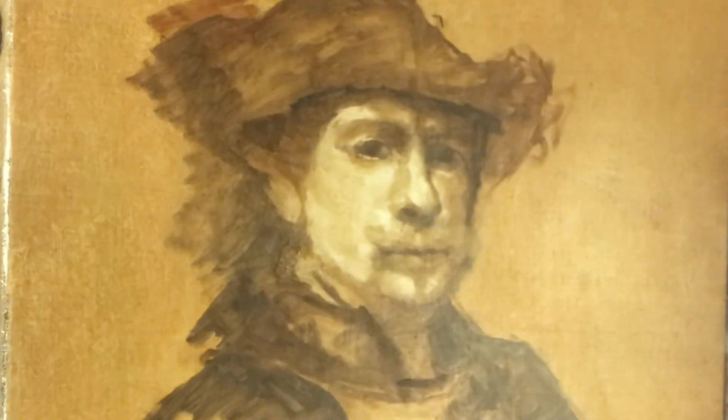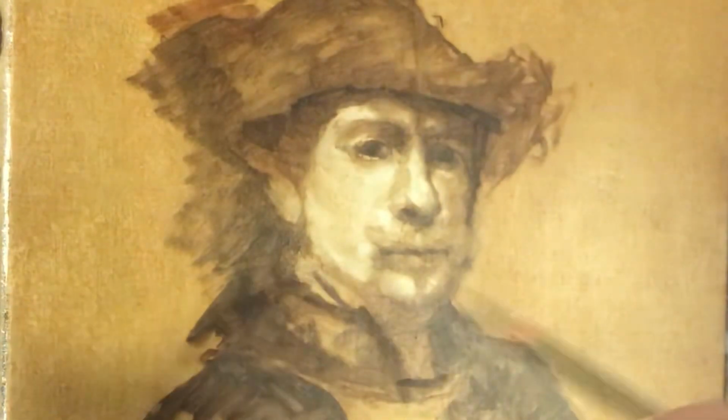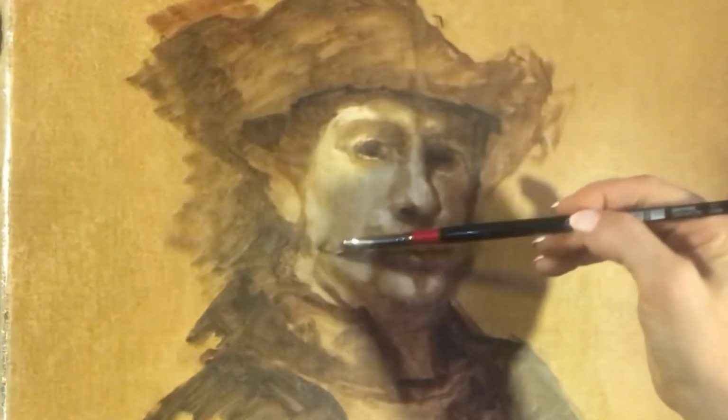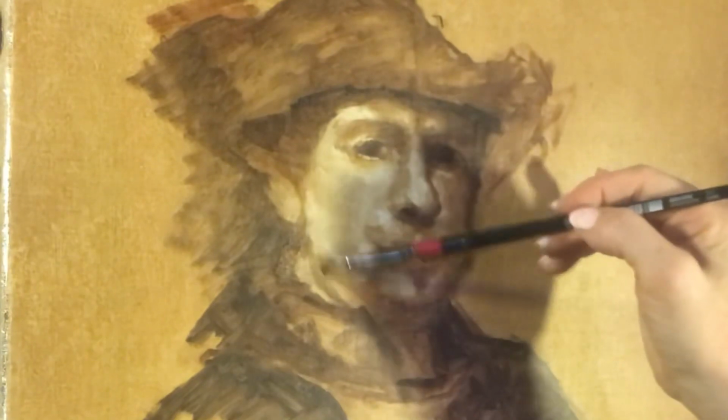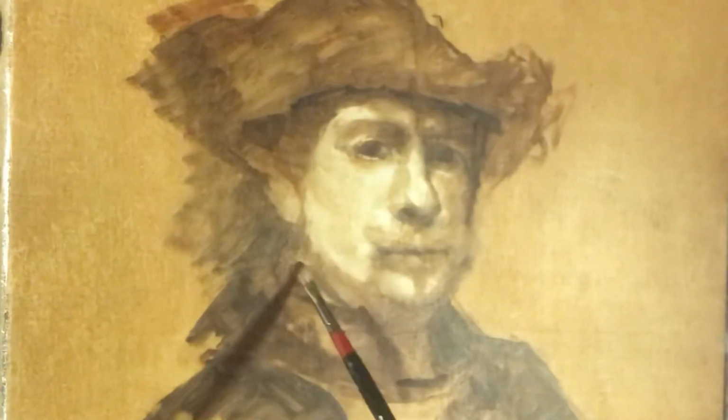So I think that that's the accurate value. I'll add some more glow to that passage as I'm painting it with some of the other colors.